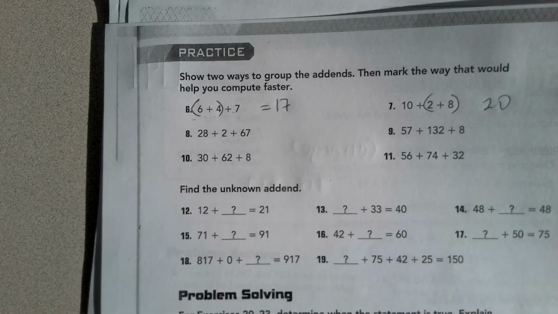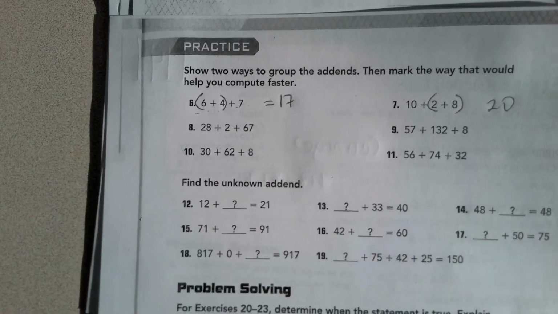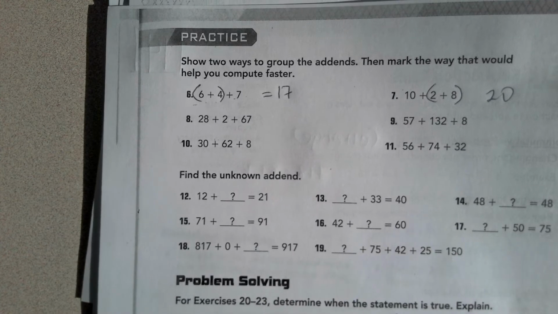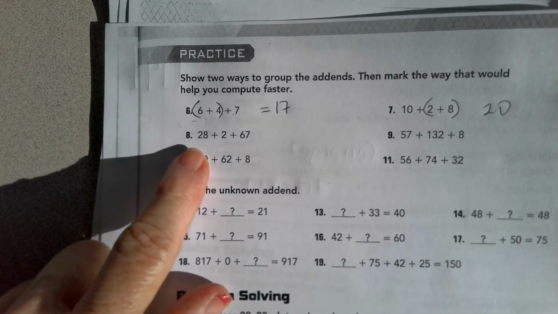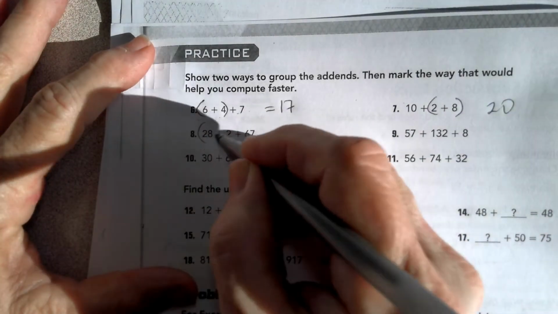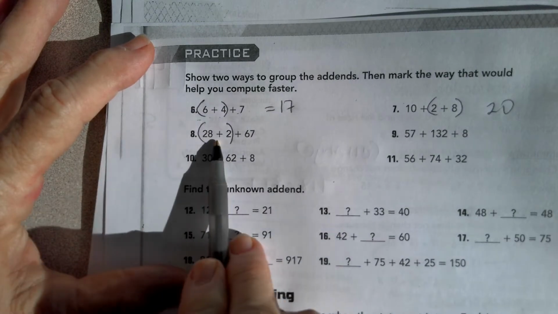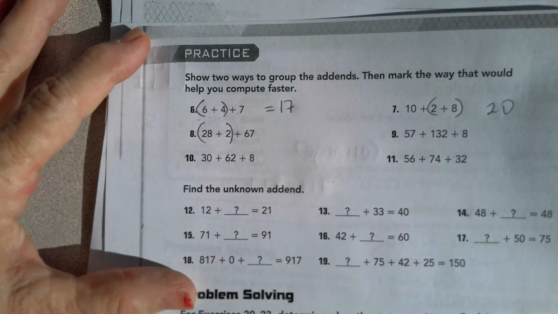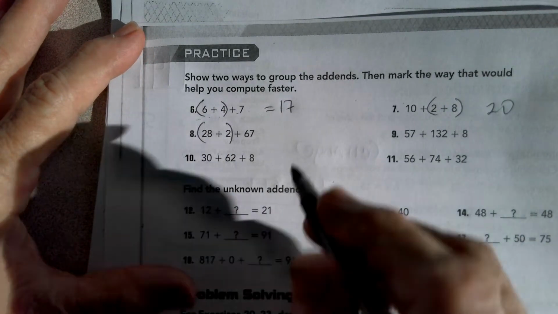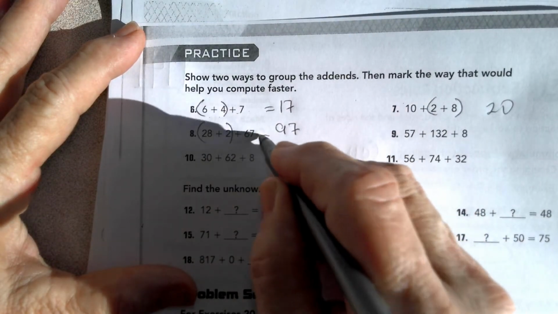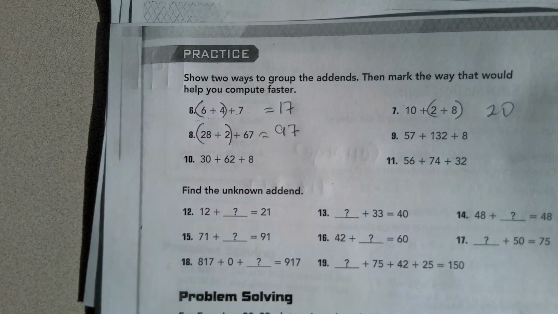And on this one, which one should you group on number 8? 28 and 2. Yeah, because that comes to what? 30. Okay. So 30 plus 67 is what? 97. So they're saying 2 ways. We're just going to show 1. I don't see 2 ways.